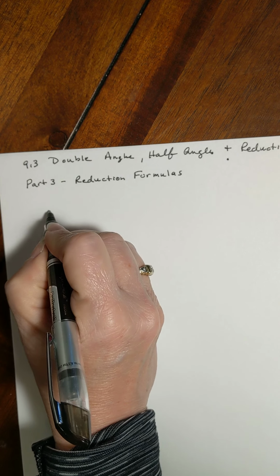So again, I'm going to give you the formulas. If y'all would like to see me verify the proofs of these formulas, I would be happy to do so. Just let me know and I will. But for right now, we're just going to go ahead and give the reduction formulas. And again, these are on your formula sheet.